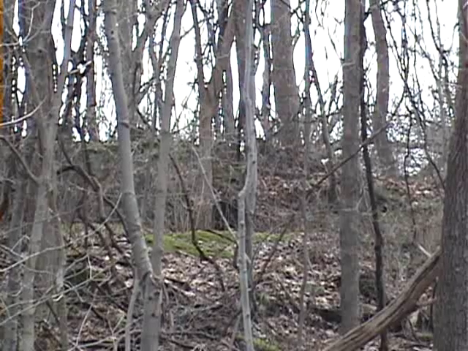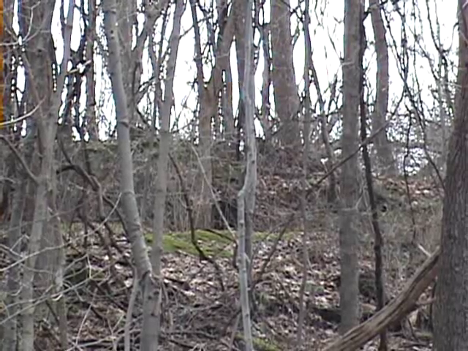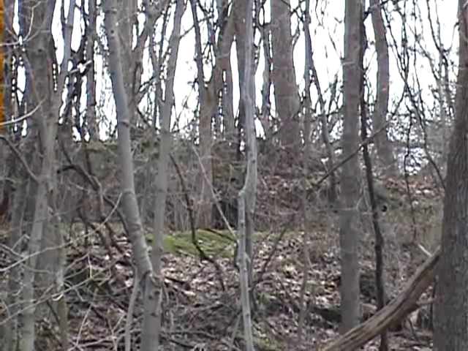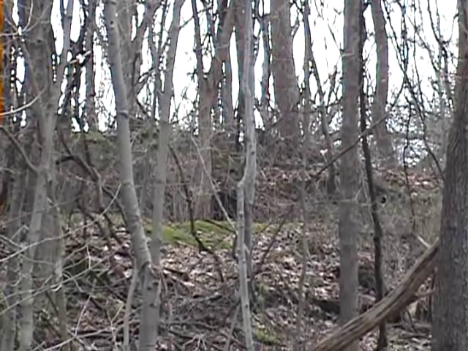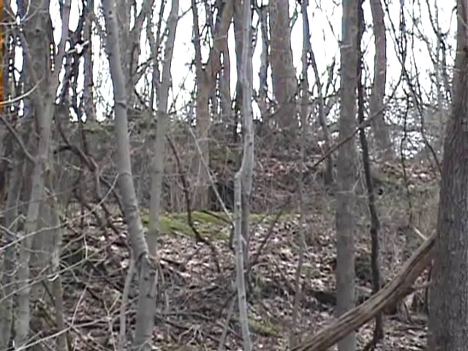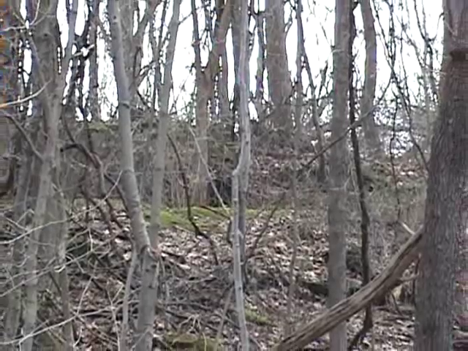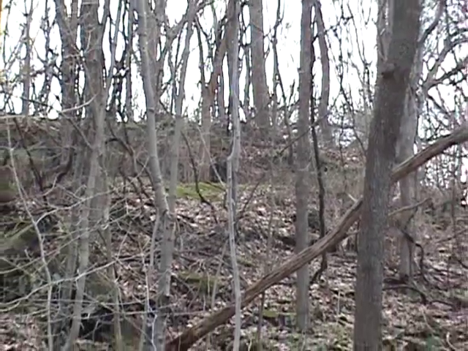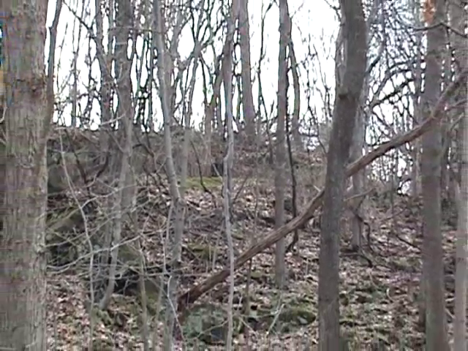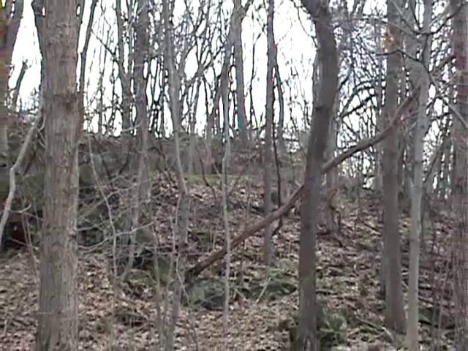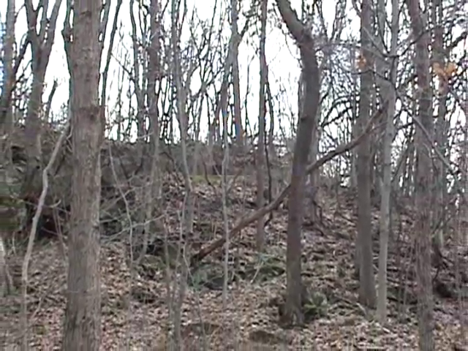Here's a closer view of the top of the ridge at the point where the roller coaster riders would have loaded and unloaded from the train. As we zoom back, we can see that it's quite a climb up the hillside here. There's a nice pathway that leads up to that area.